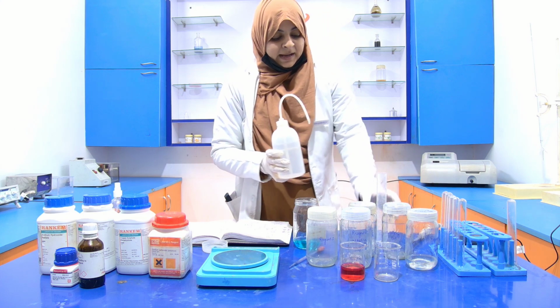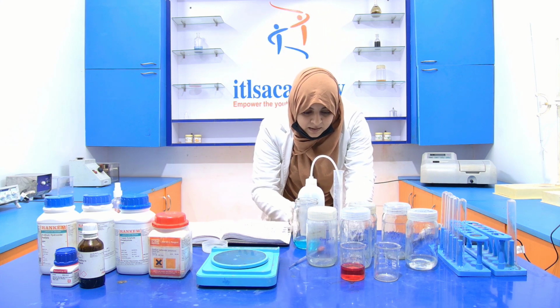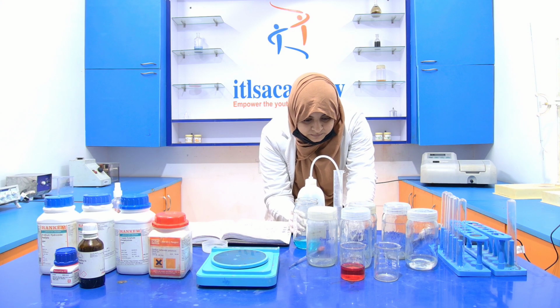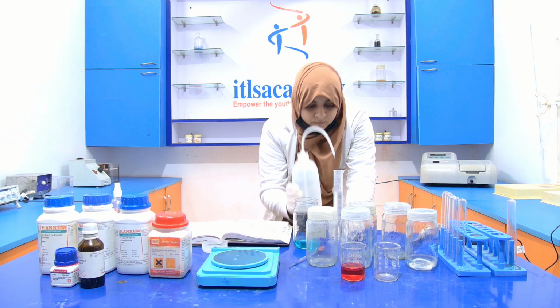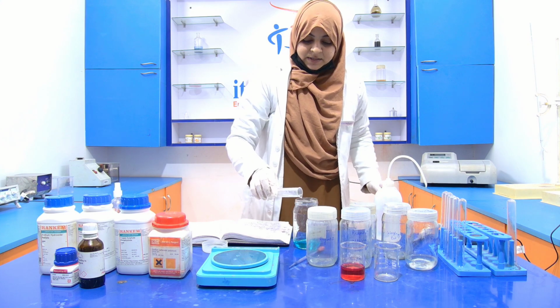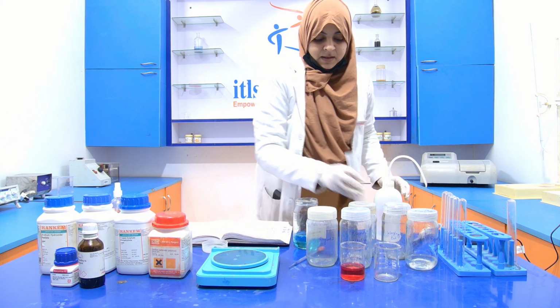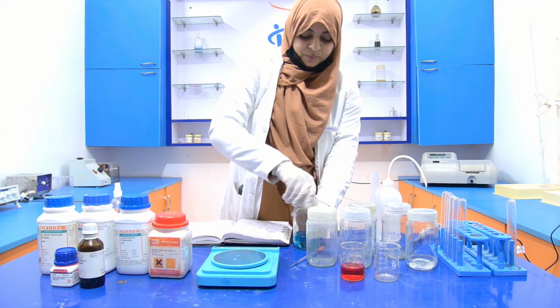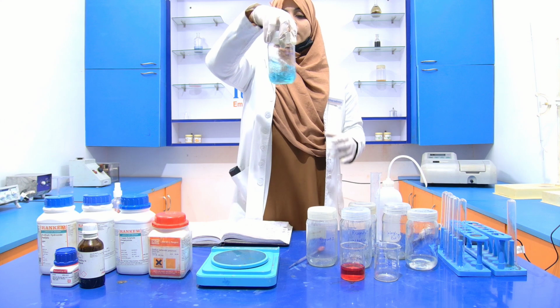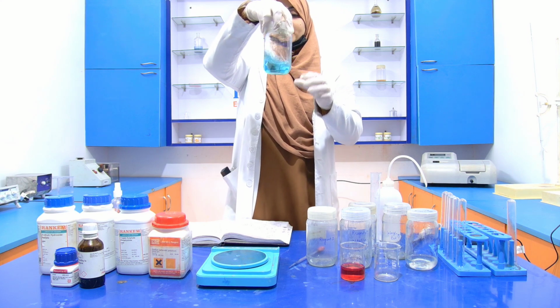Then again measure the distilled water with the help of the measuring cylinder, transfer it into the reagent bottle and mix it properly. Now our reagent B is also ready.